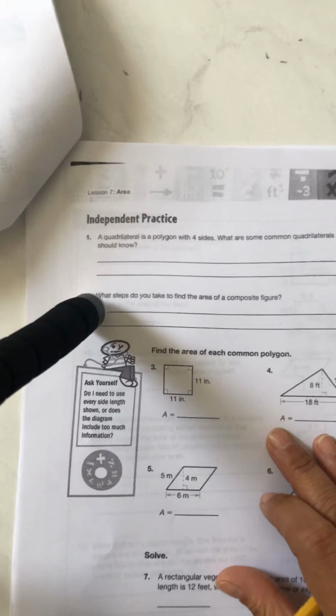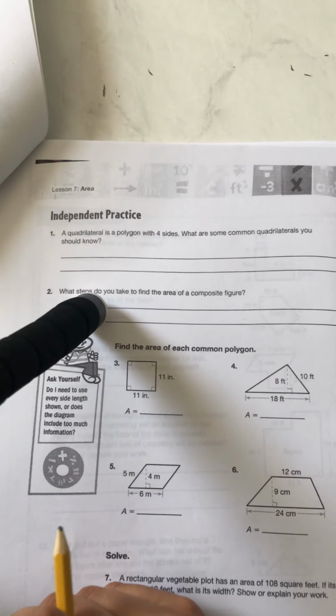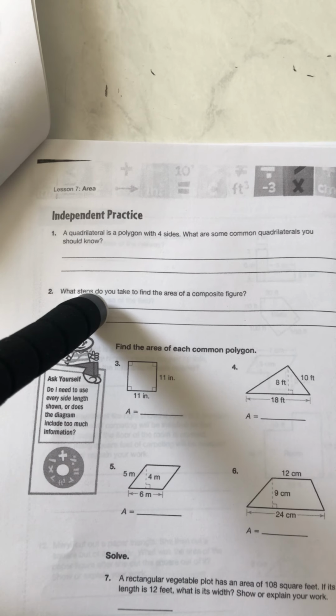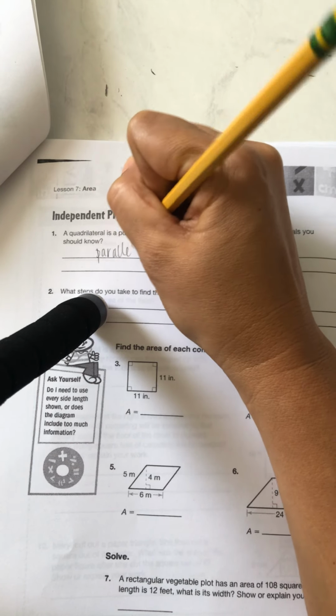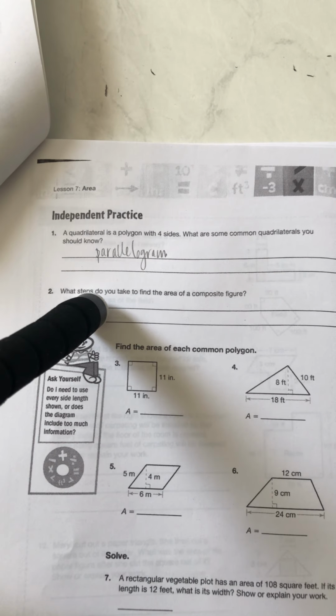All right, let's keep going. A quadrilateral is a polygon with 4 sides. What are some common quadrilaterals you should know? You should know all of them. So obviously the most common quadrilateral is a quadrilateral, any shape with 4 sides. And then we start to break it down by parallel sides, equal sides, and right angles. So we also have a parallelogram, and a parallelogram has 2 pairs of parallel sides, which then also makes them 2 pairs of equal sides.